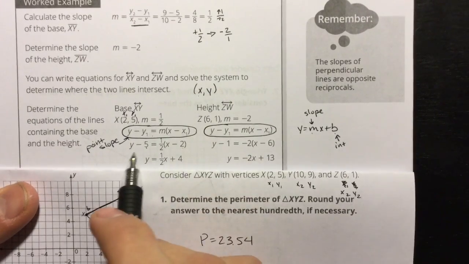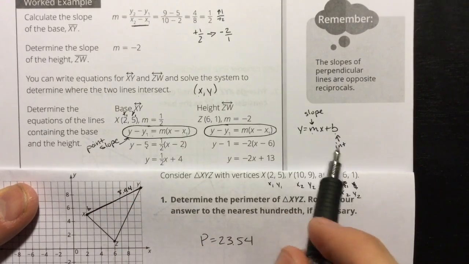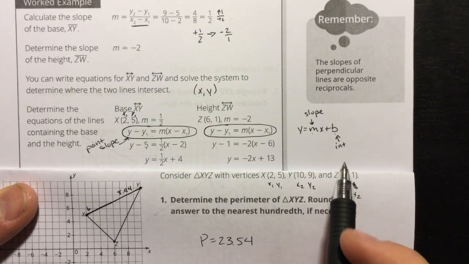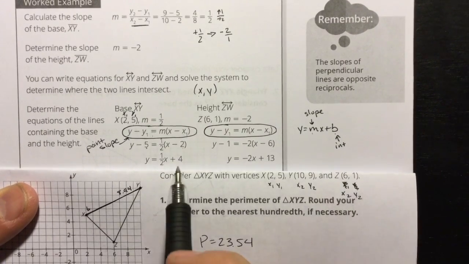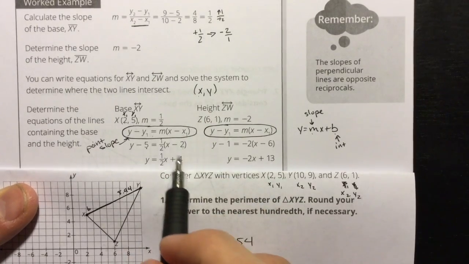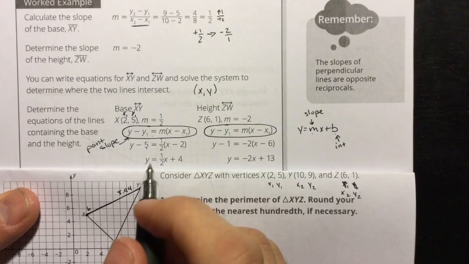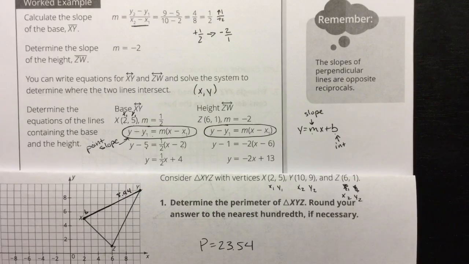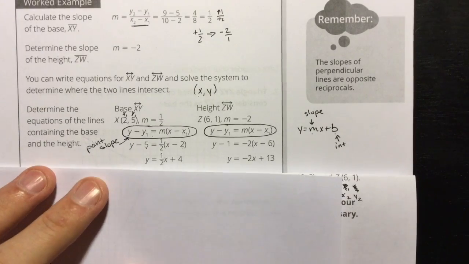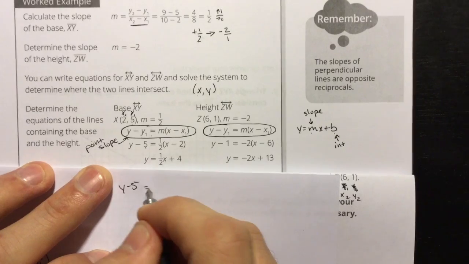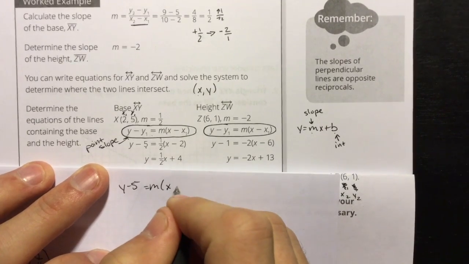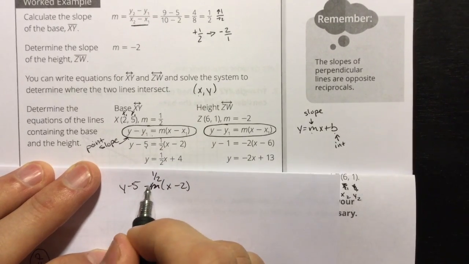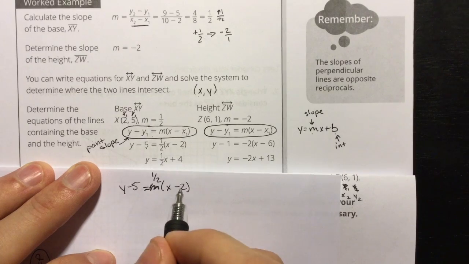Now, I want to take this from point slope form and turn it into slope intercept form, because that's the form we're most comfortable with, and it's going to be easier for us to solve for these two variables when we have it in slope intercept form. The way they do that, they actually skip a step here. I'm going to grab an extra sheet of paper. So we have y minus 5 equals, sorry, 1/2 times this quantity x minus 2.